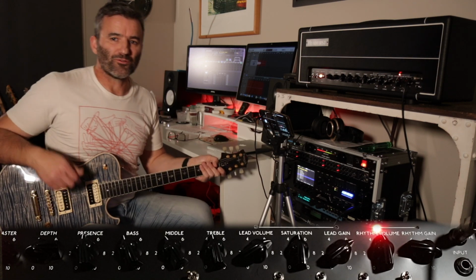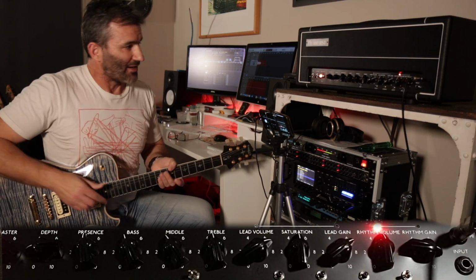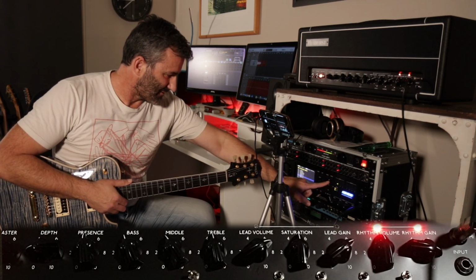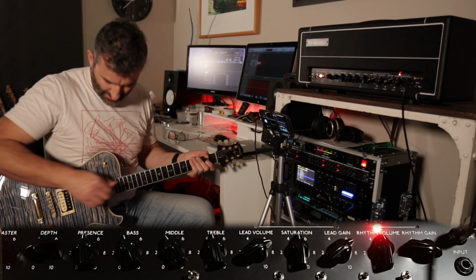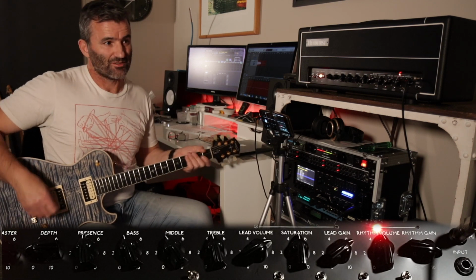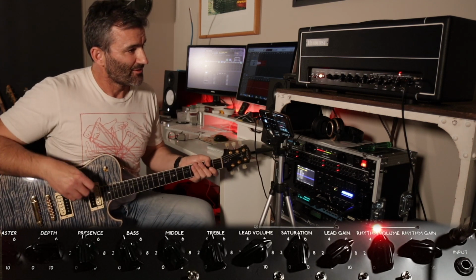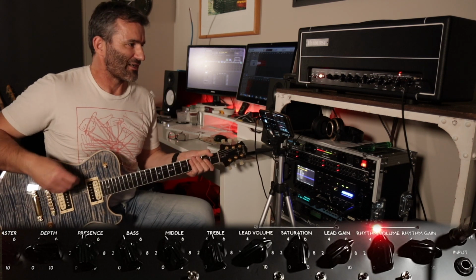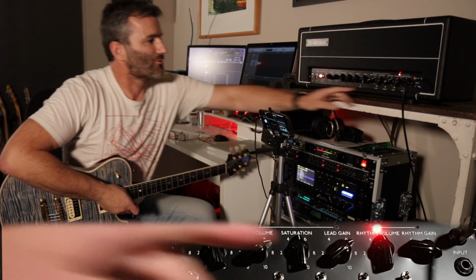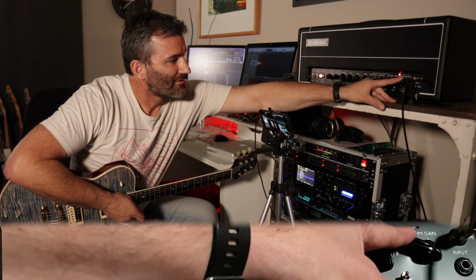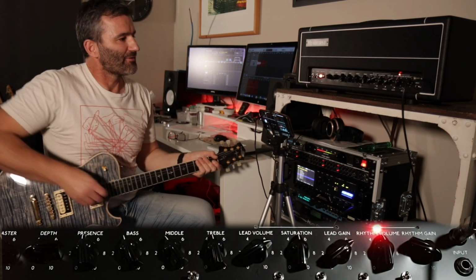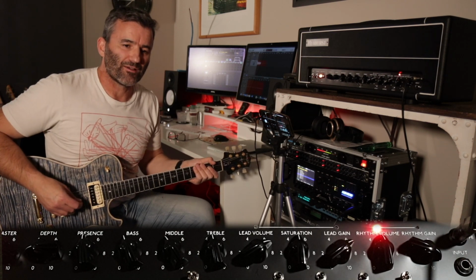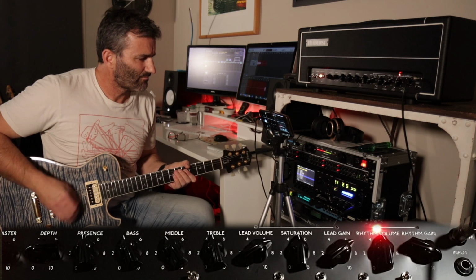Let's go through some core tones. The rhythm channel on this MTL, let's start there. I've actually tweaked this. It's not a stock MTL rhythm channel. I find the rhythm channel in the MTL a bit underwhelming, to be honest, so this is tweaked a bit to get a little bit more grind out of it, so we can get some, let's call it AC/DC style rhythm sounds out of it. Without the boost, it's still quite clean, but there's a bit of grind there.